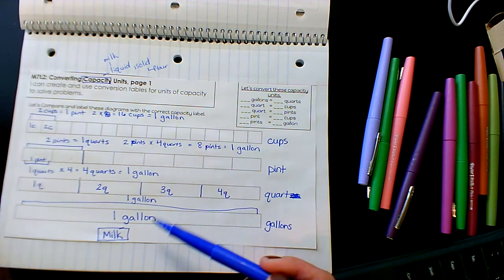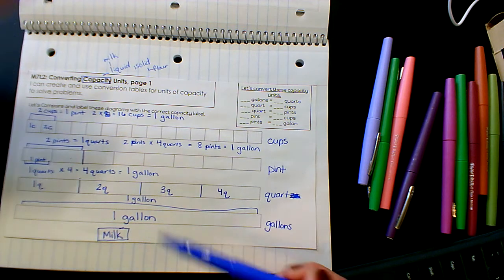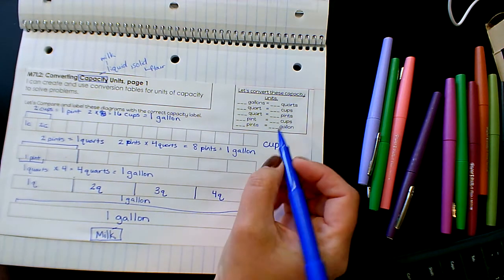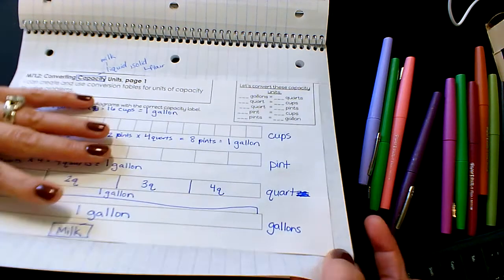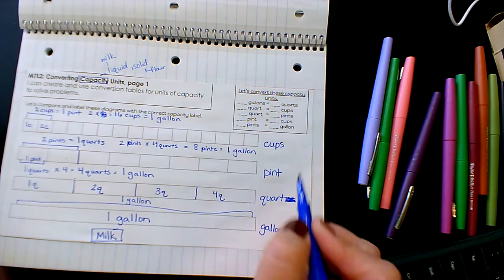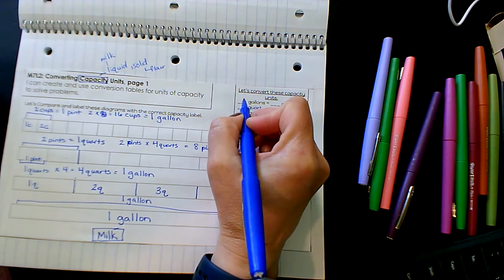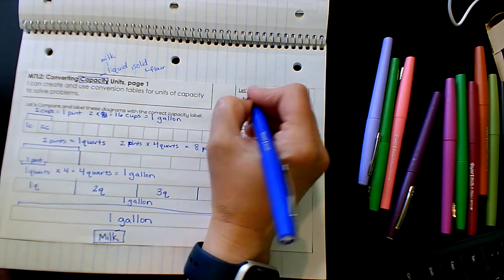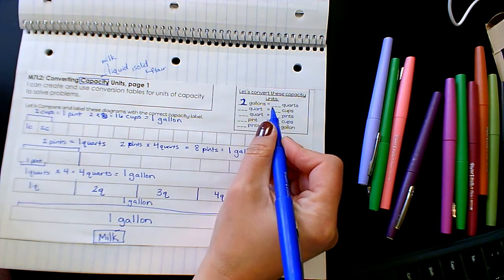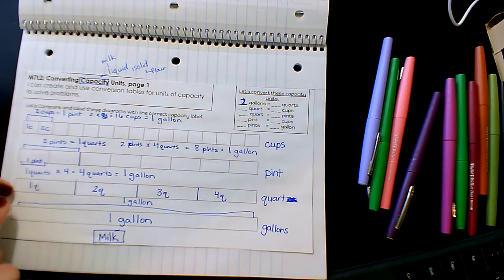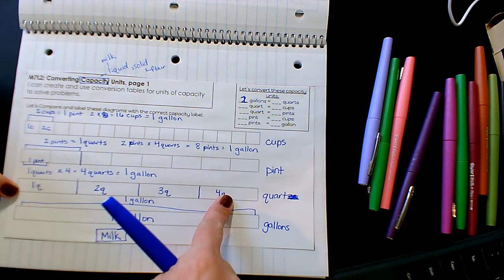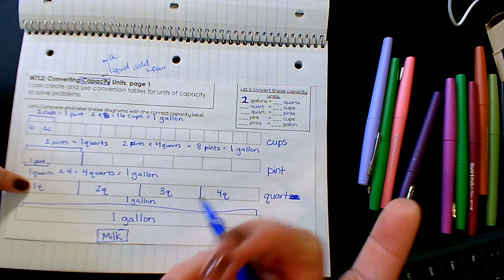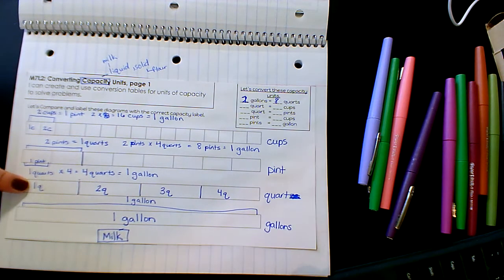Okay, so really for 4th grade, we're just working through these. So let's see if we can convert these capacity units. If I had 2 gallons of milk, how many quarts would that be? Well, I know to make 1 gallon of milk, I would need 4 quarts. But if I need 2 of those, 4 plus another 4 would make 8. I would need 8 quarts.